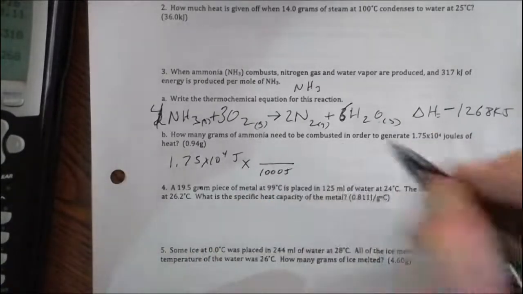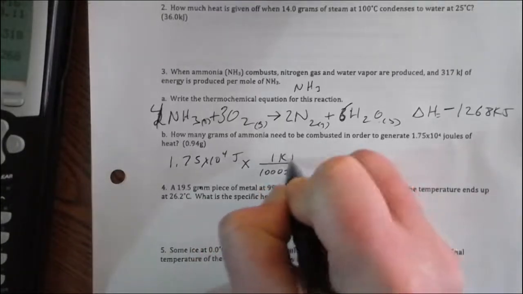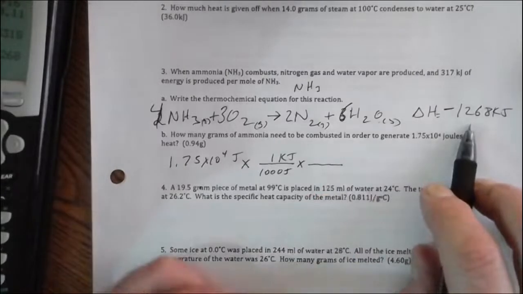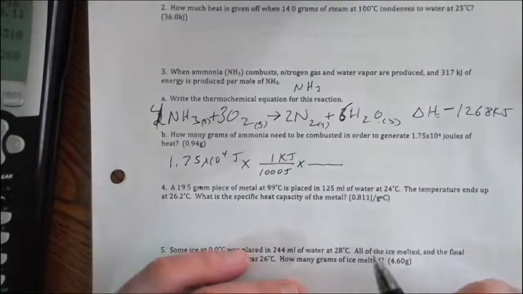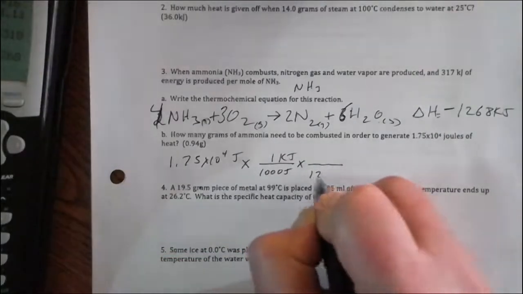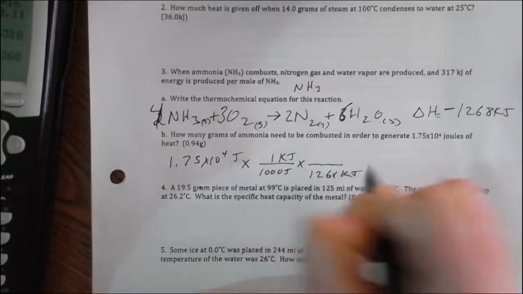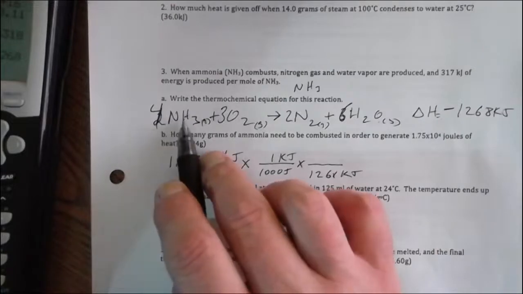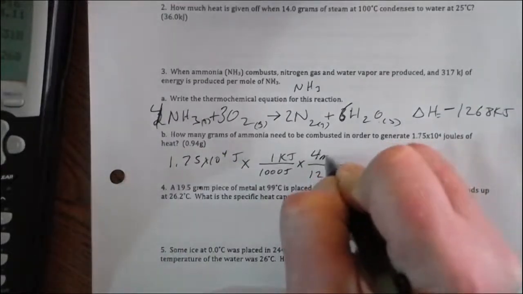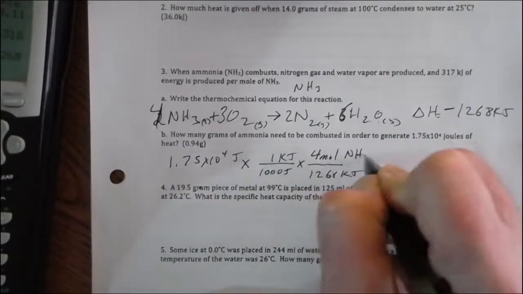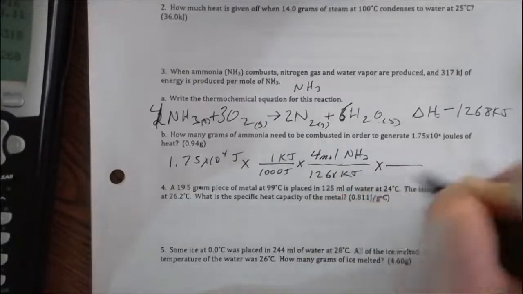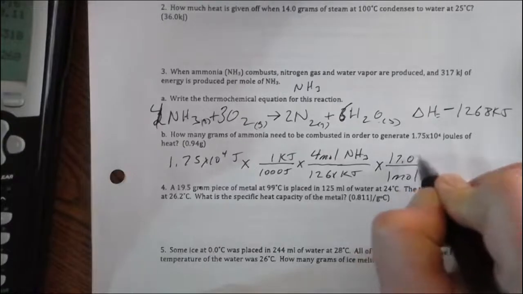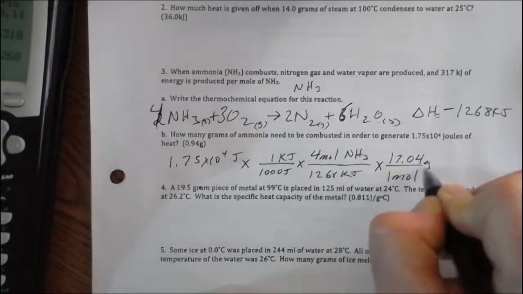Every 1,000 joules is 1 kilojoule. Every, what goes on bottom of the next step? Every 1,268 kilojoules of energy requires 4 moles of ammonia. And every 1 mole of ammonia weighs what? 17.04 grams.